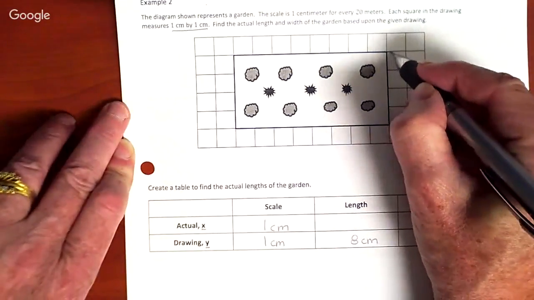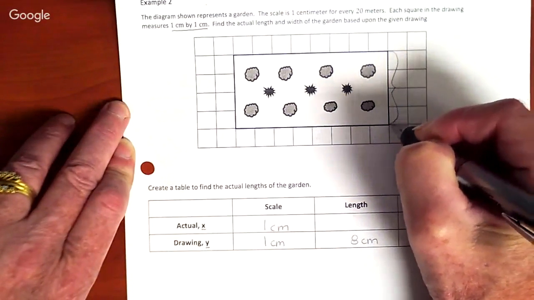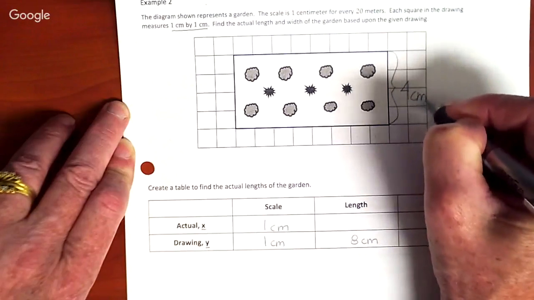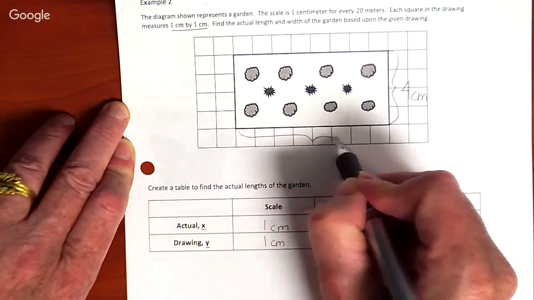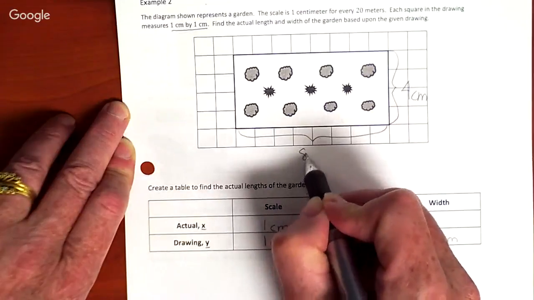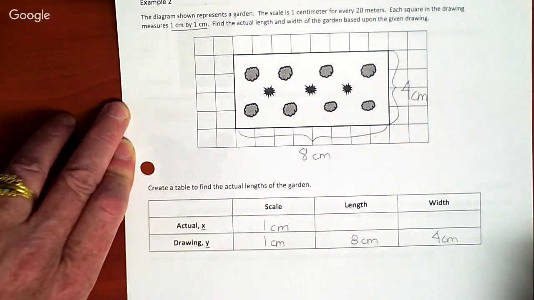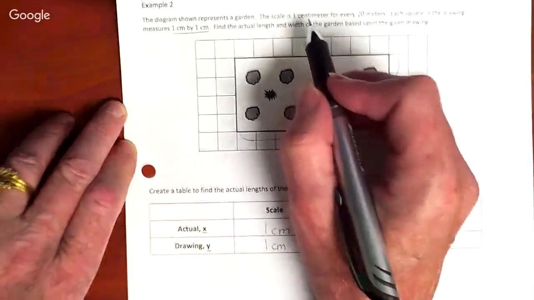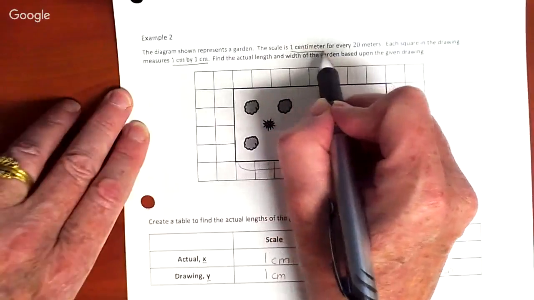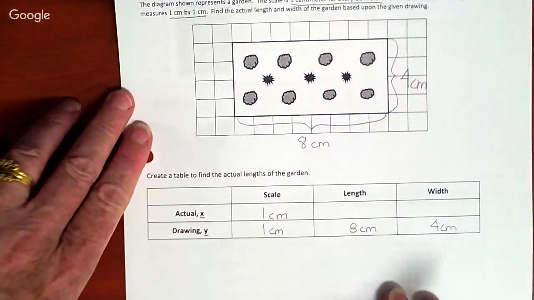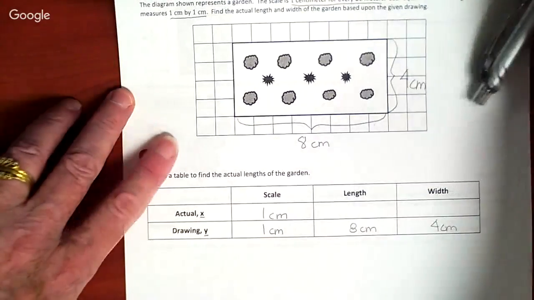So I'm going to put it on here so that we know, we have 4 centimeters by 8 centimeters. Sorry, our scale up here is 1 centimeter by 20 meters. I knew something was wrong. So the actual, let me change that.